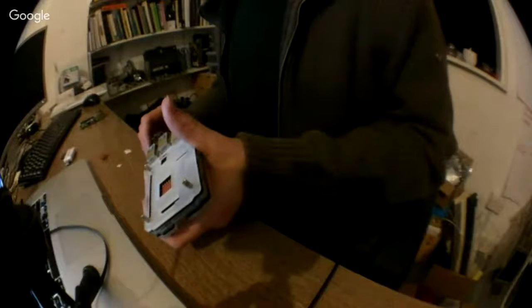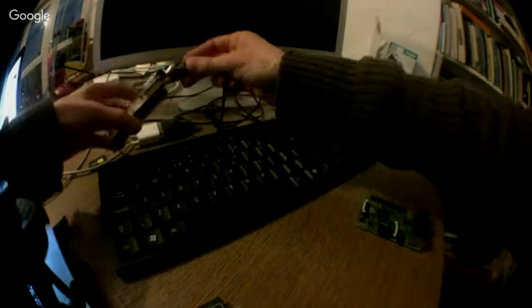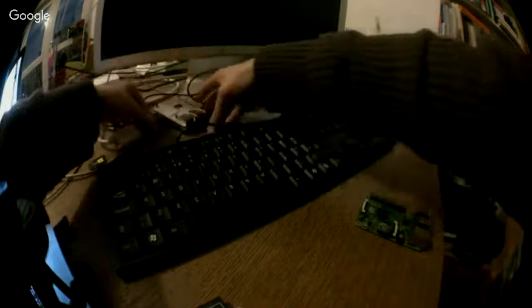What else do I need to plug in? I need to plug in the keyboard and the mouse as well. So let's think, yeah, that should be okay like that. And then we're going to come over to here. Okay. And then we're going to switch it on.